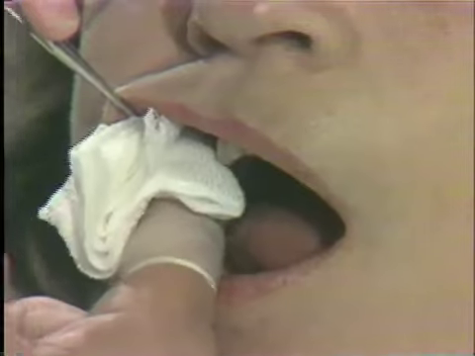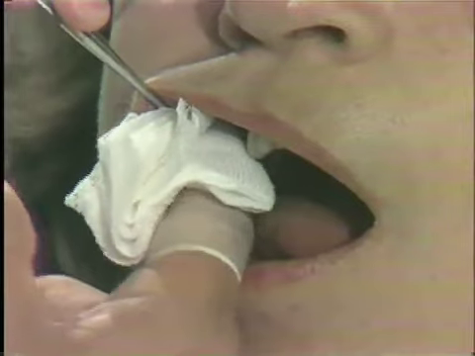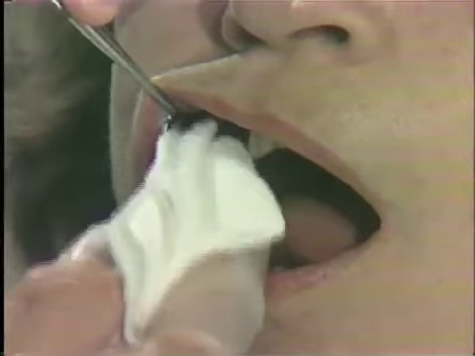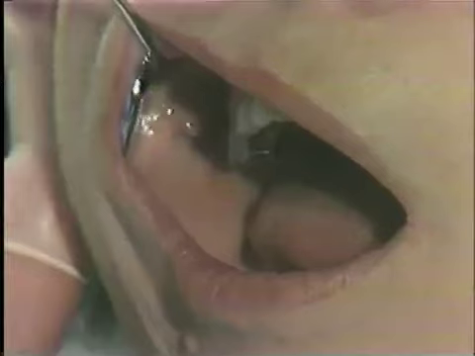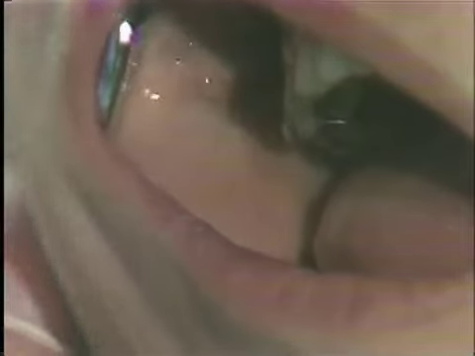Now we proceed to the parotid orifices. Remember, the parotid papillae was seen earlier in the examination of the buccal mucosa. We dry that area thoroughly, and with light pressure to the cheek, we can stimulate the flow of saliva from that duct.